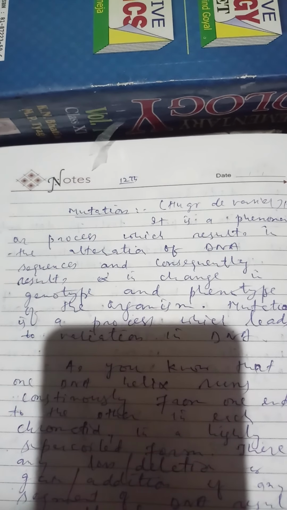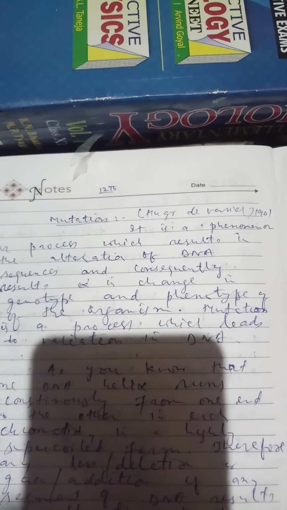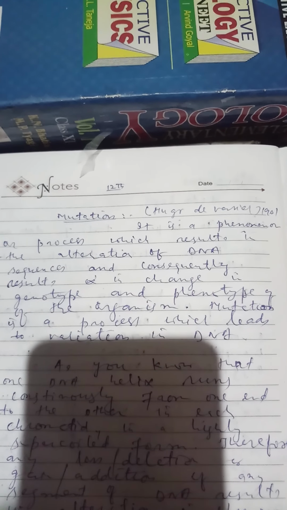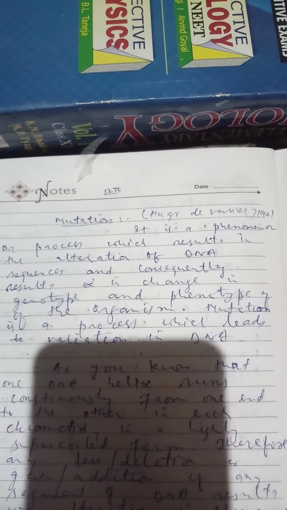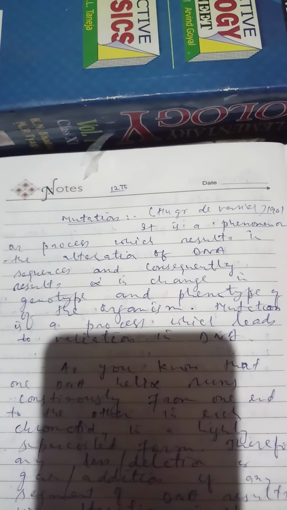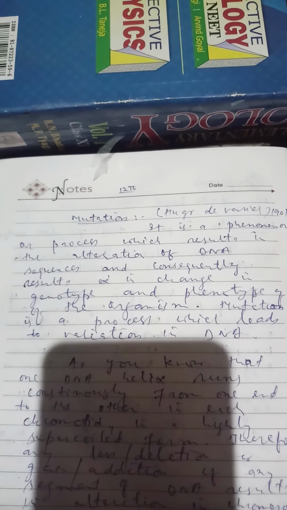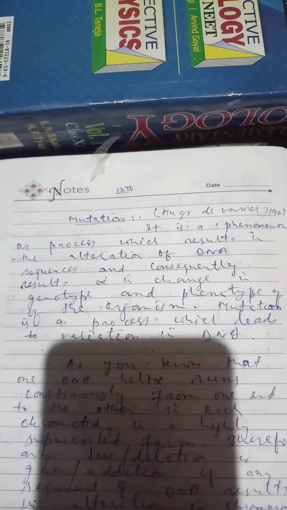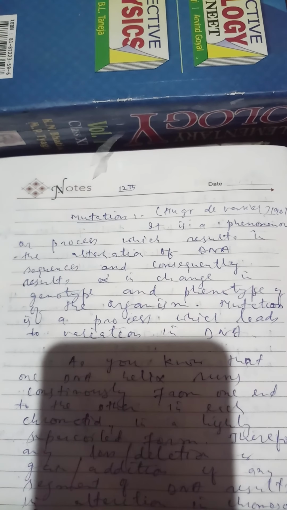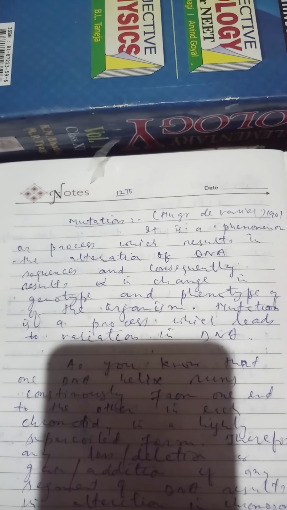So, students, it was Hugo de Vries in 1901 who observed this process or this phenomenon in cells, or rather in organisms. So, when we are trying to define mutation, it may be defined as the phenomenon or process which results in the alteration of DNA sequences.